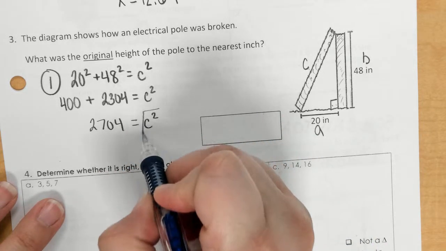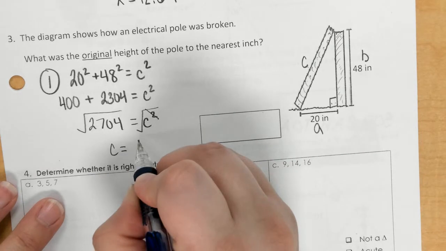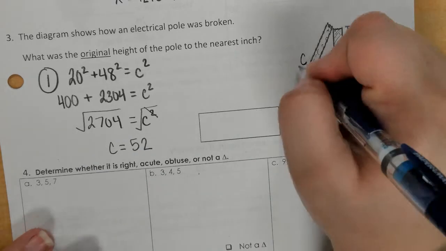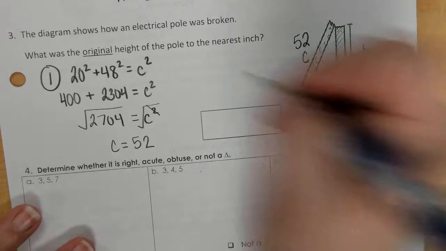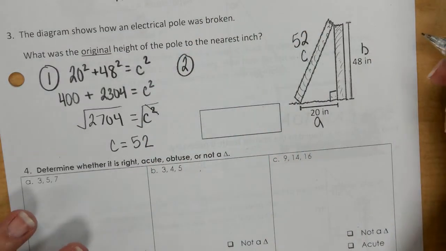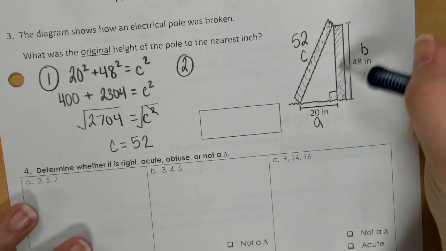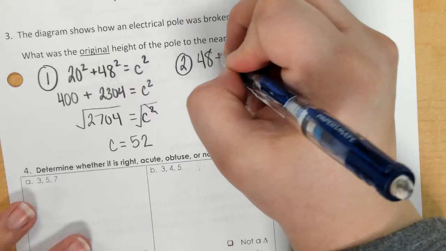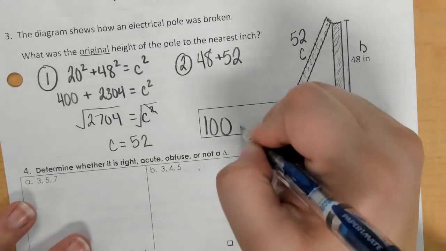And then I would square root both sides and get 52. C is 52. So step 2 is I would have to add this part of the pole, which is 48, add this part of the pole, which is 52, and that gives me a total of 100 inches.